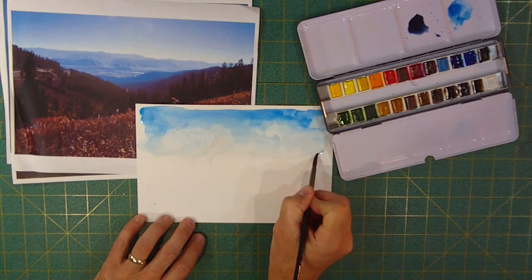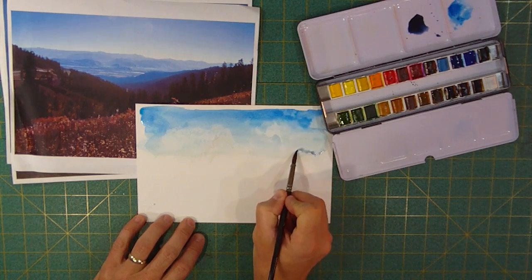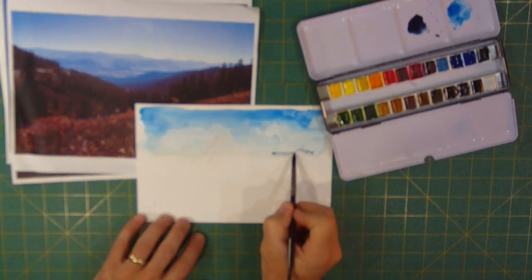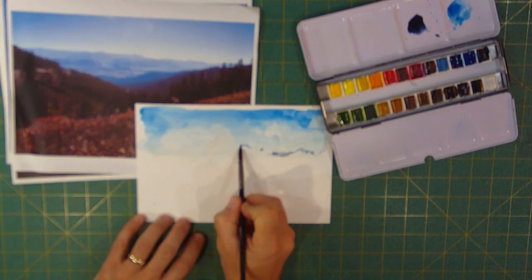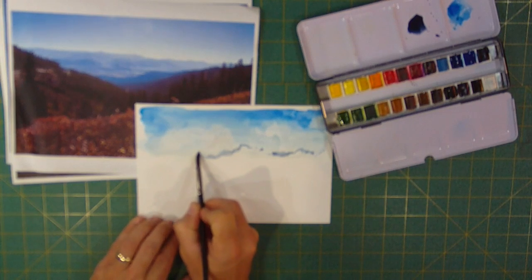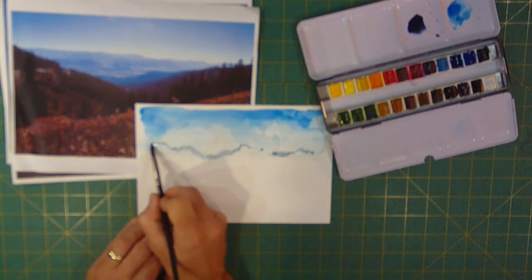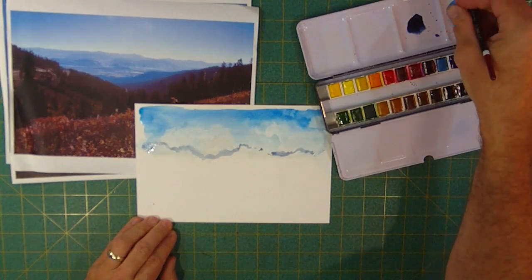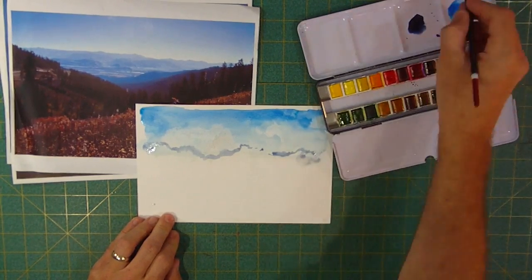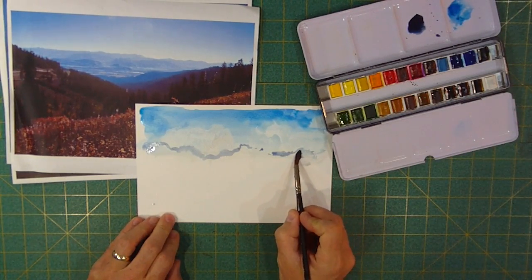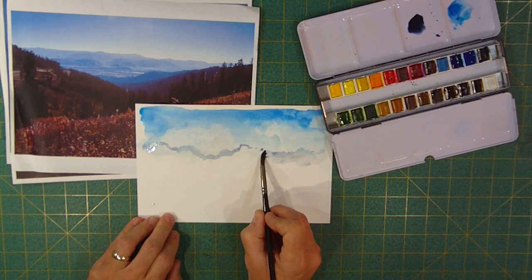I'm going to make up a line for these. There we go. Just going to pull that across. There's what my mountain range is going to look like. And I'm just going to pull that line down.